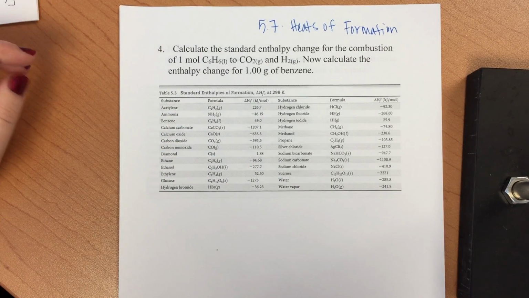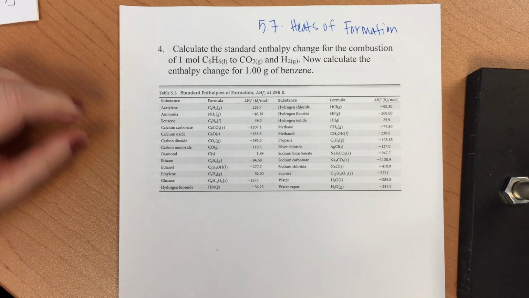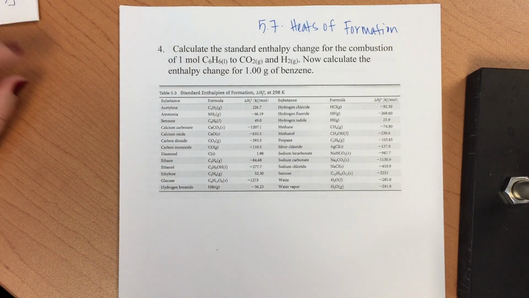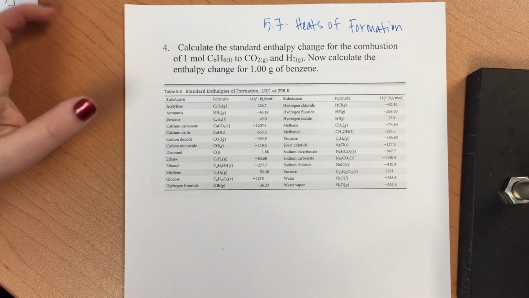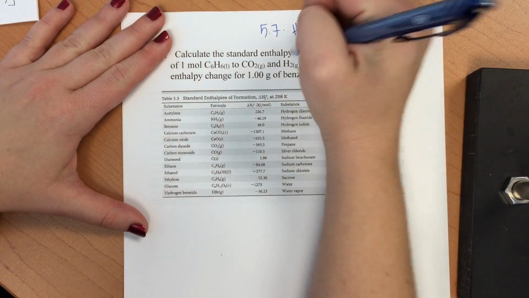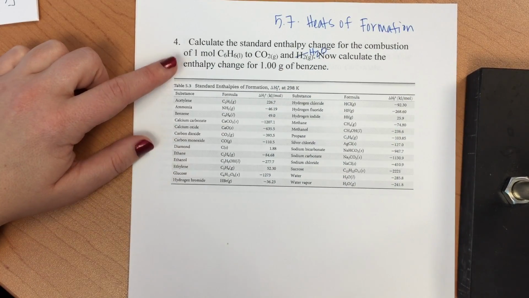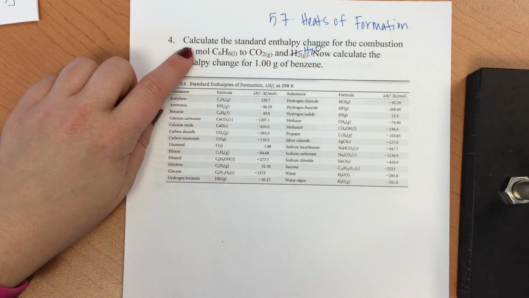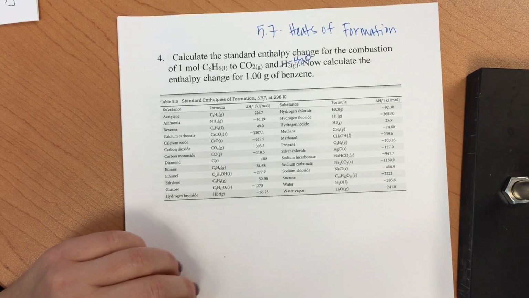So in section 5.7, we're using the heats of formation to calculate standard enthalpy change. In this example, we want to calculate the standard enthalpy change for the combustion of 1 mole of benzene, which combusts to CO2 and water. Okay, we now want to calculate the enthalpy change for 1 gram of benzene. So it's a two-part problem. We need to calculate for 1 mole of benzene, and we also want to calculate for 1 gram.